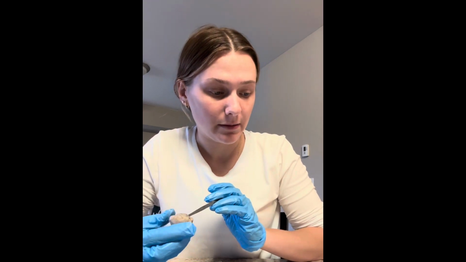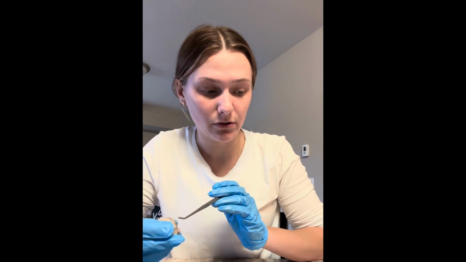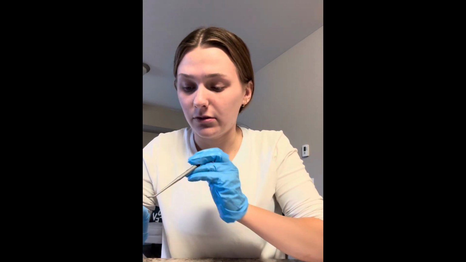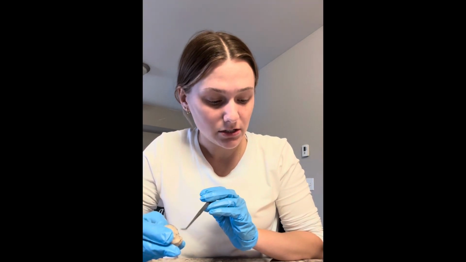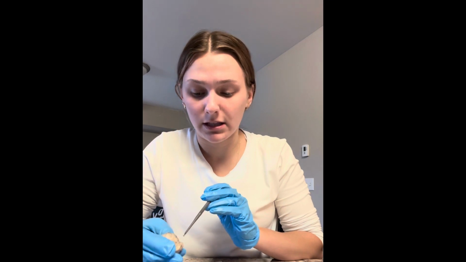Next, I will talk about the coracoid. So the coracoid is going to lie right in here. So it's not the outer layer, it's more on the inside, and it is a thin, dark sheet of tissue between the retina and the sclera.